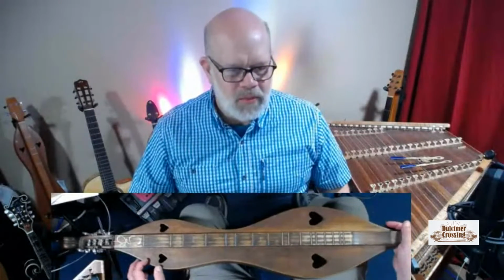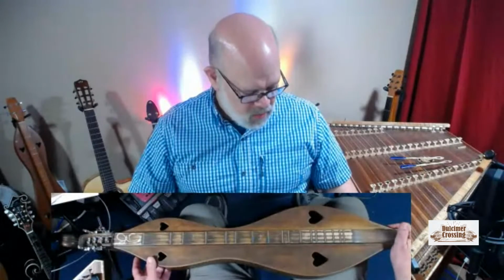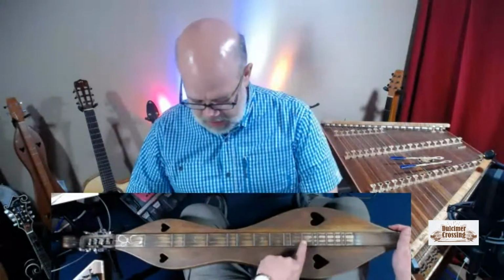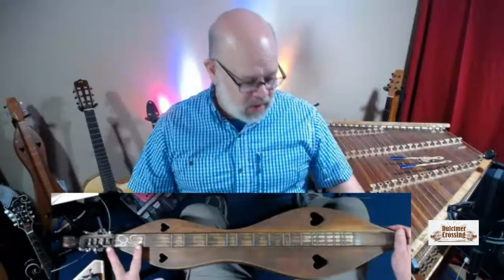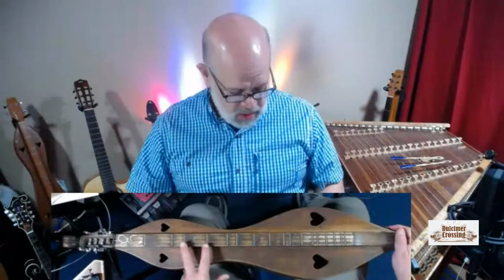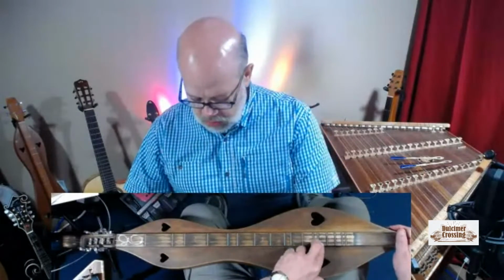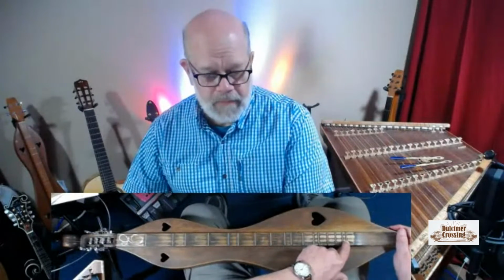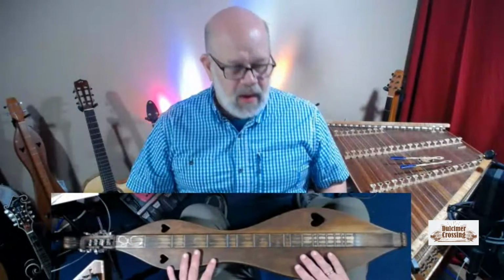I've got a mountain dulcimer here that has no extra frets. 1, 2, 3, 4, 5, 6, no 6.5, 7, 8, 9, 10, 11, 12, 13, 14, 15, 16, 17. And it's laid out in a particular pattern of long, long, short, long, long, short, long, long, long, short, long, long, short, long, long, long, short. That means I have a diatonic scale.